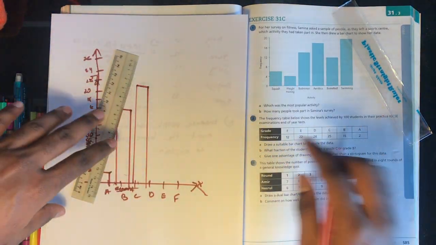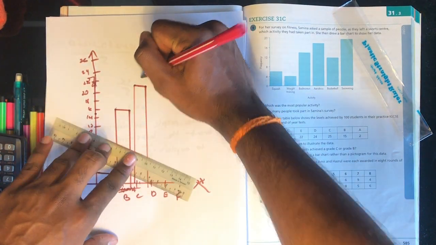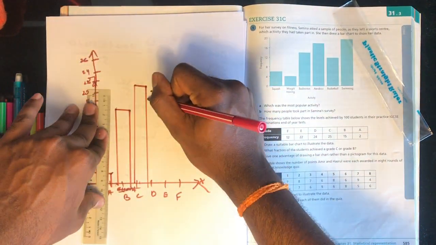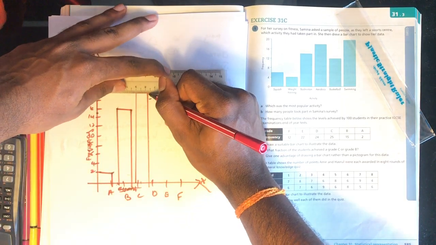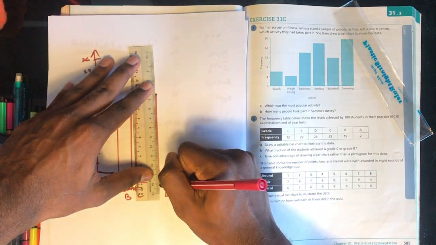And then D is 24. 24 should be okay. I made a mistake, so you keep drawing. If you keep drawing, you will be able to get your histogram, and then let's go.